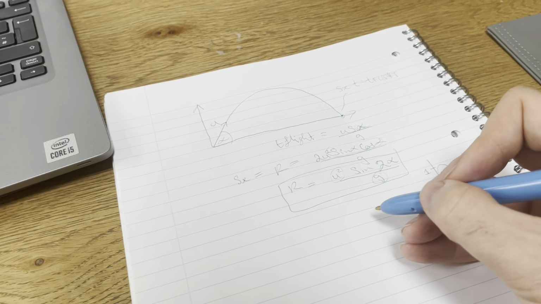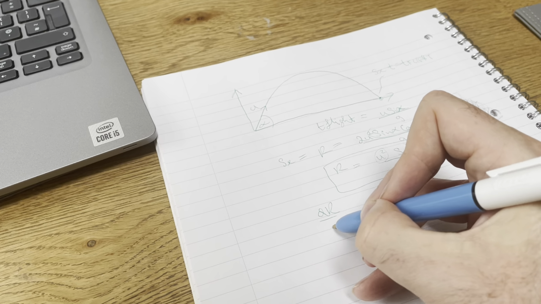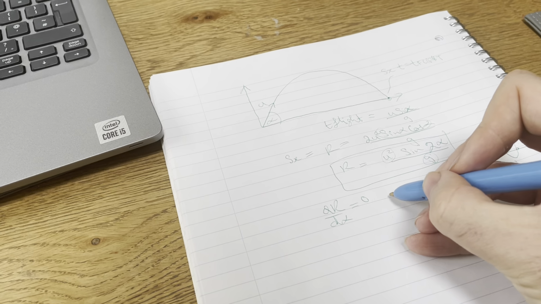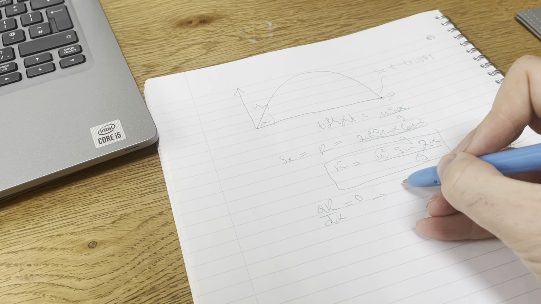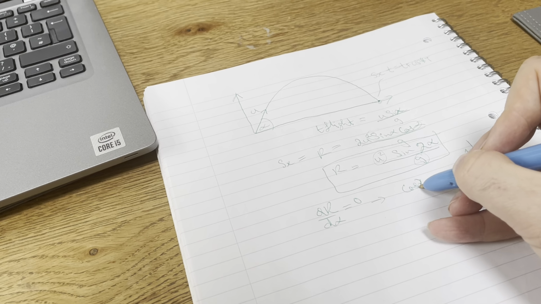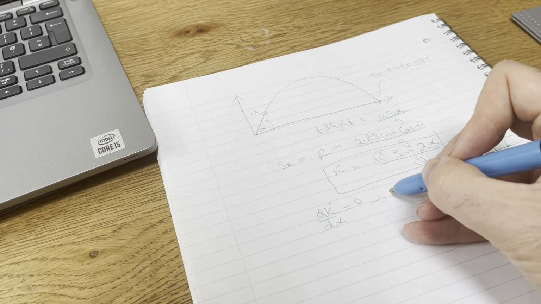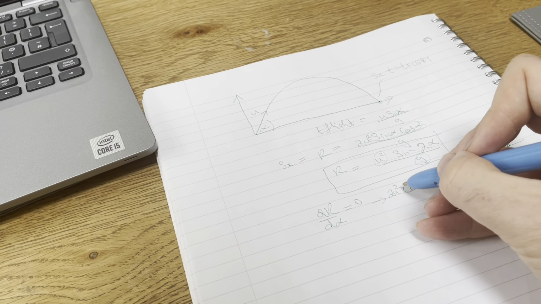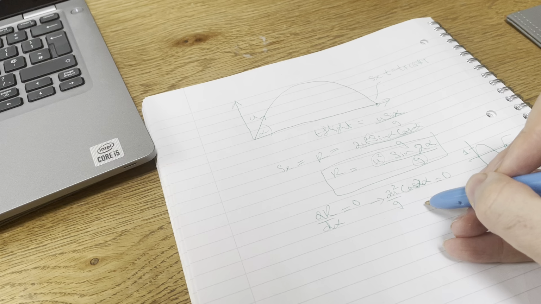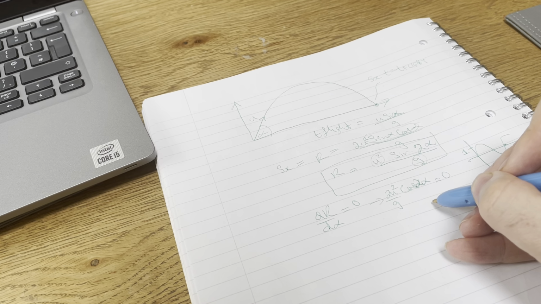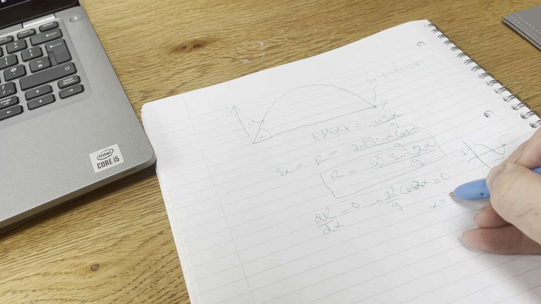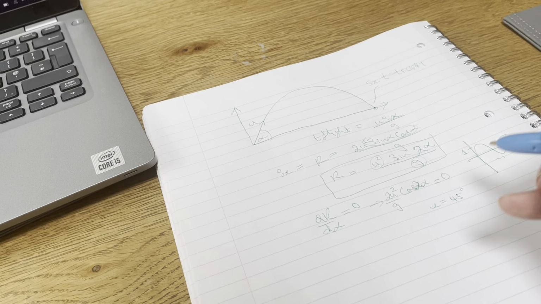So you could, if you like, do dR d alpha and set that equal to 0 to get your maximum range. Okay, you could. Let's have a look. So dR d alpha would be equal to, so differentiate that, it's cos 2 alpha and 2 comes out, 2u squared over g. Set that equal to 0. So cos of 2 alpha, when is that 0? Well, that's when 2 alpha is 90 degrees, so you get alpha is equal to 45 degrees.